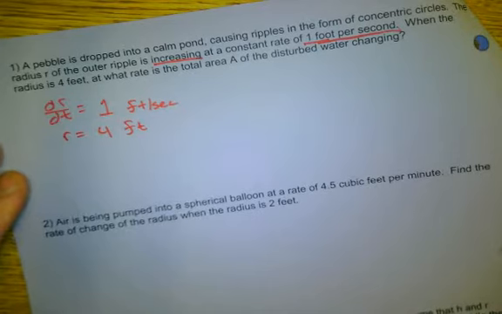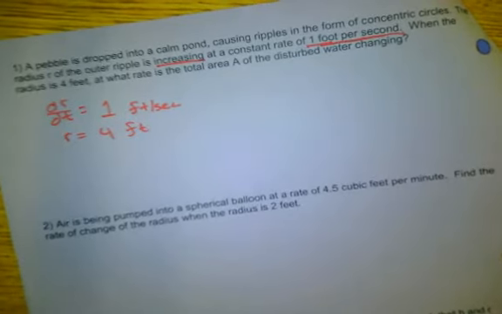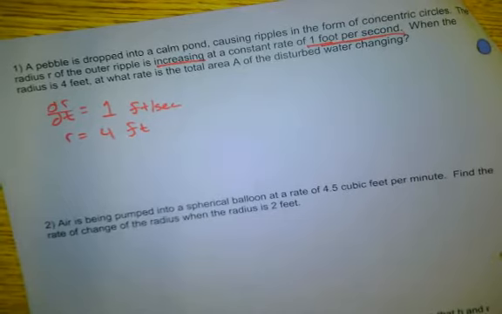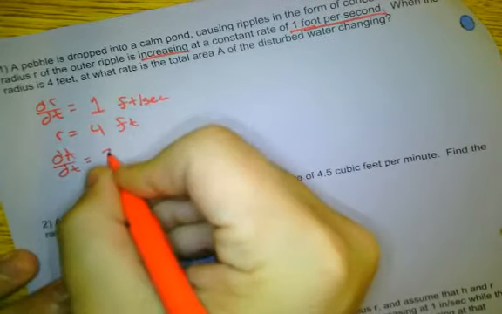Anything else that I know? Okay, so what are we looking for? Looking for area or the rate of area? Those are two different things. What is the rate? We're looking for the rate. I'm not looking for A. I'm looking for dA over dt equals question mark.